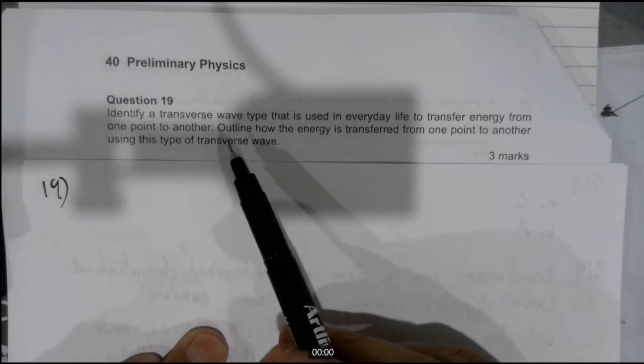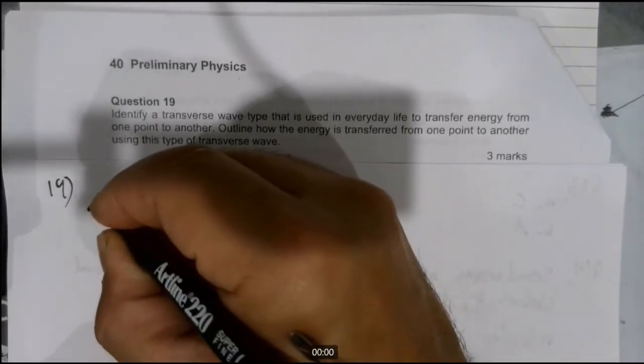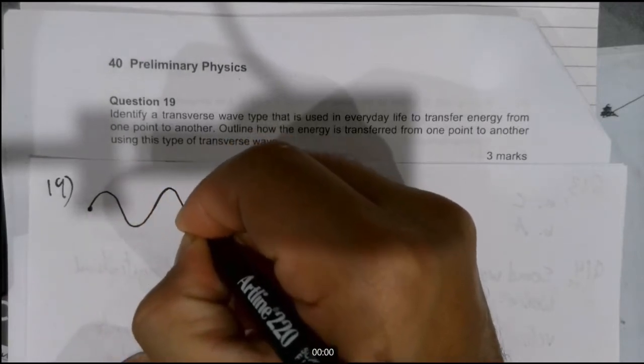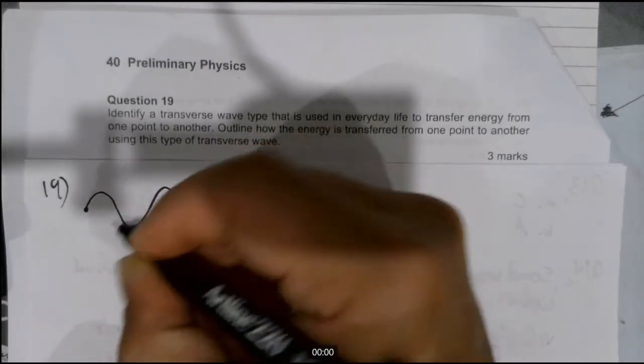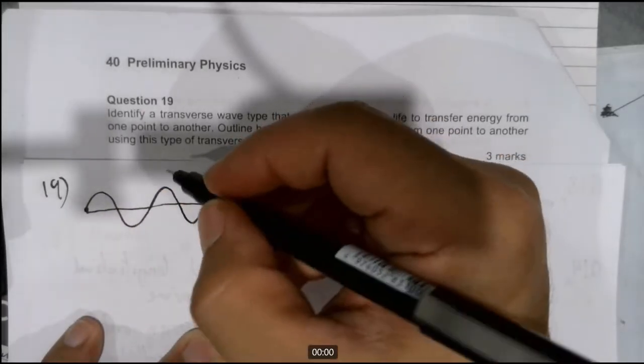Okay, now a transverse wave can be both an electromagnetic or it can be a mechanical wave. I think we've talked about mechanical waves a fair bit, so I think a transverse wave would be good to consider. Now again, here's our transverse wave. Remember, an electromagnetic wave is a transverse wave, but it's superimposed.